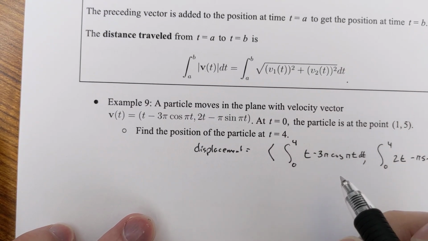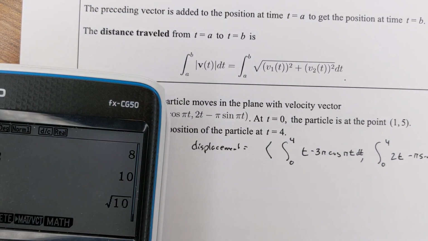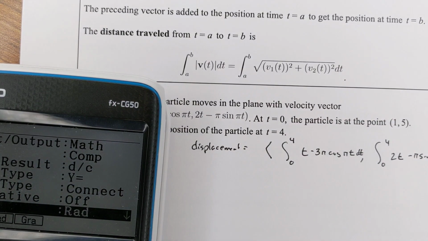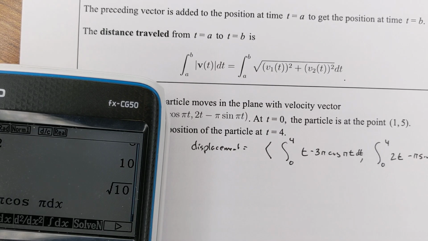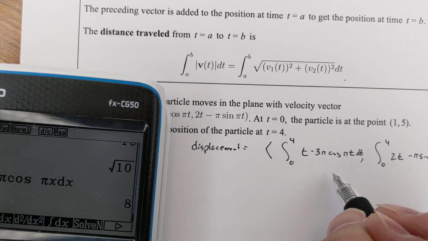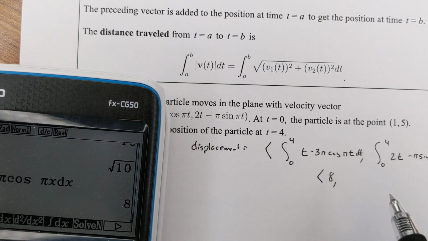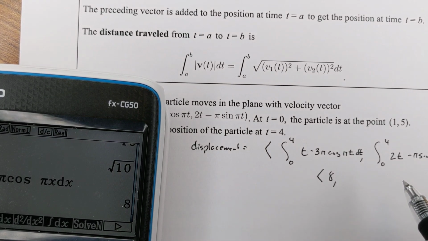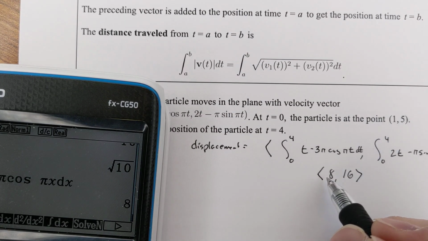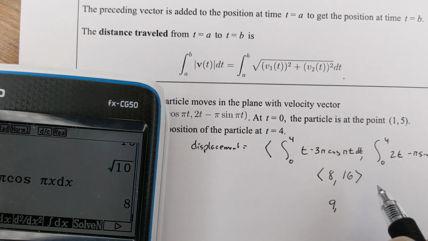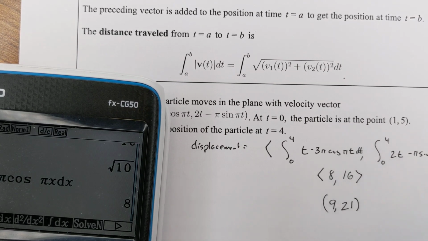So if I work these out in my calculator, go back to radian mode here. Option, calculator, integral x minus 3 pi cosine pi x from 0 to 4. This one gives me 8. If I do the other one, it actually ends up giving me 16. So that's the displacement vector. So if it starts here, it's going to move 8 horizontally. So now it's at 9, comma, 21.